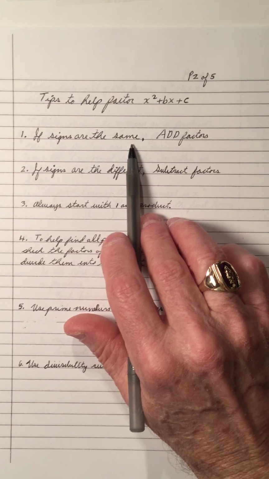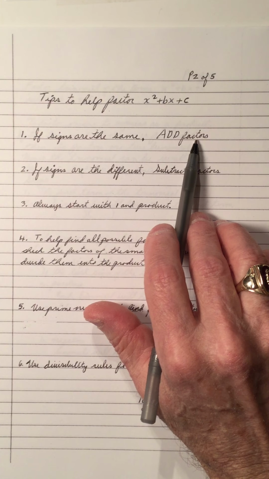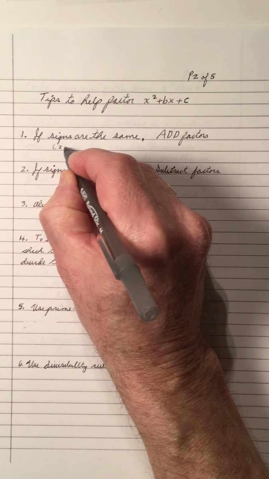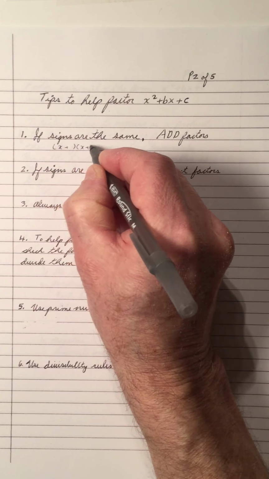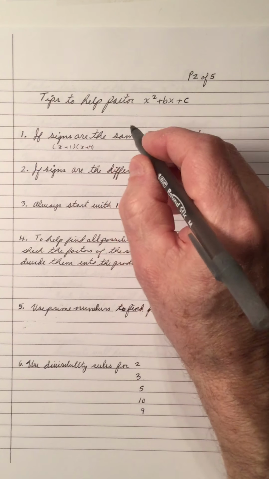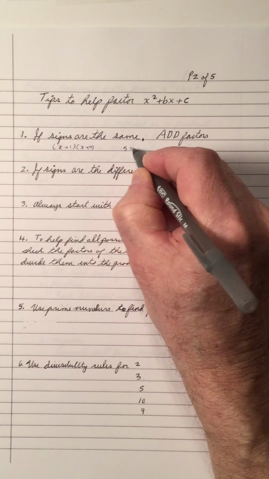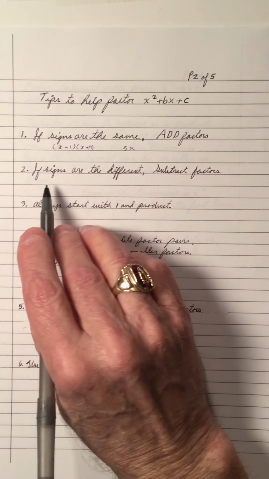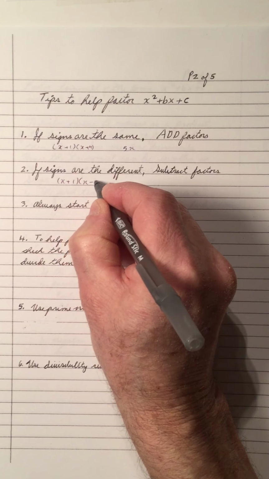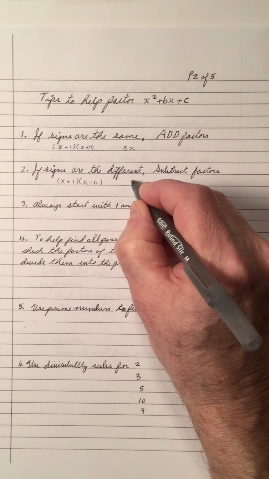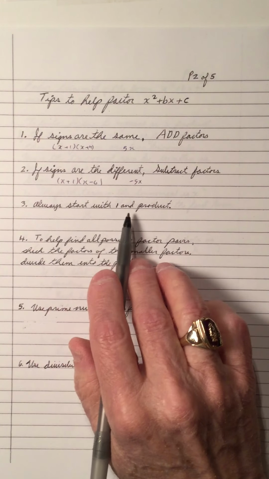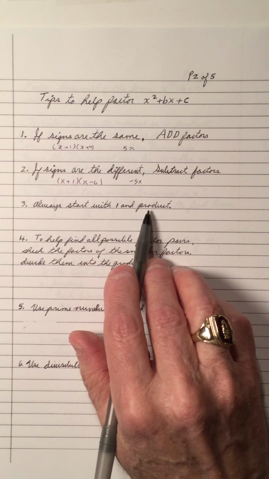If the signs are the same, you add up the factors. That is, if your binomial is a plus and a plus, then you add. So if you have 1 and 4, you add up to get 5x. So you have a sum. If the signs are different, like 1 and -6, then you subtract the factors to get -5x.